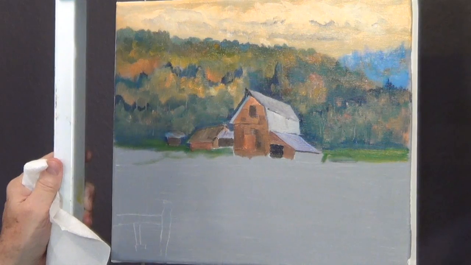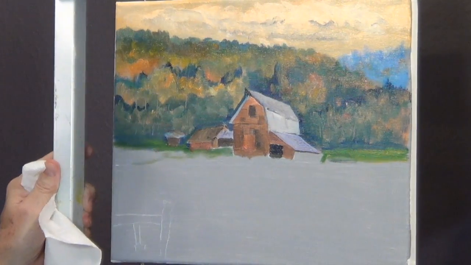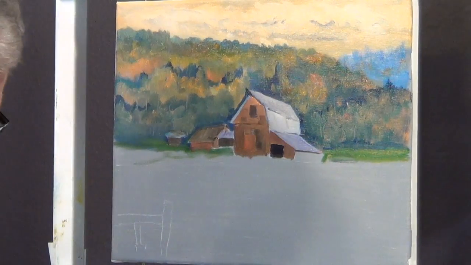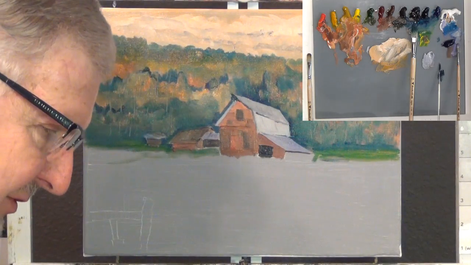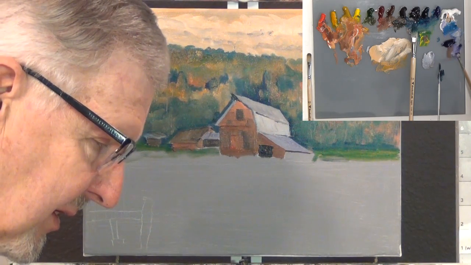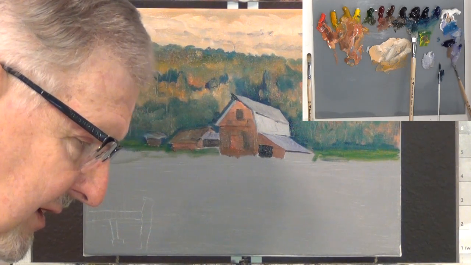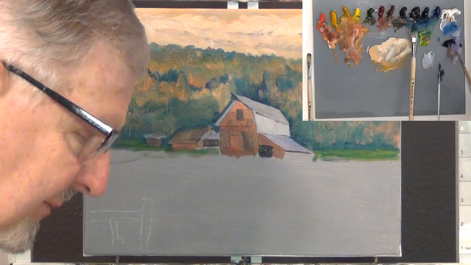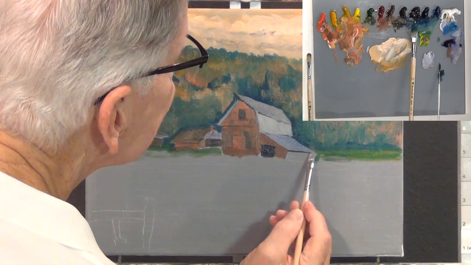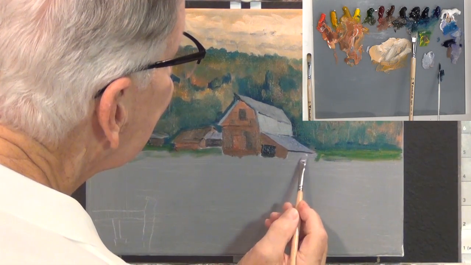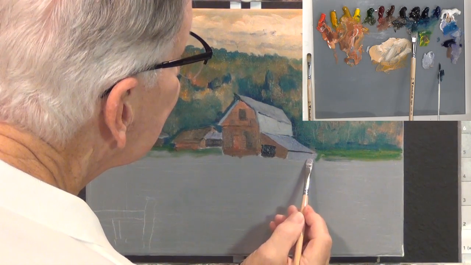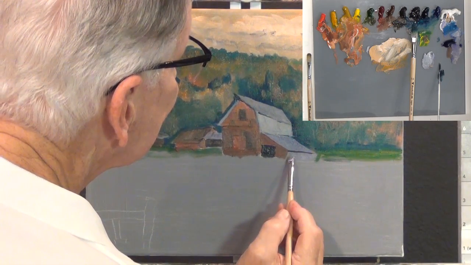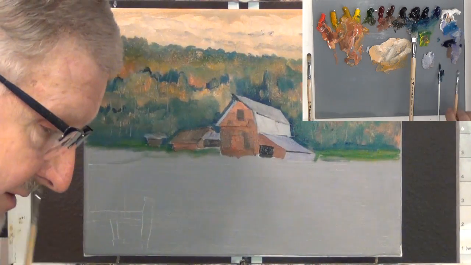I think I'm going to put in a light coat of, not that, I'm going to use this brush. A bit of this lavender color here, under here, cover up my canvas. And I'll come back over that in a minute and put some fence posts and things that cover it up.